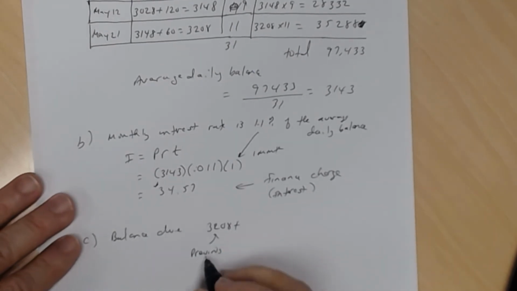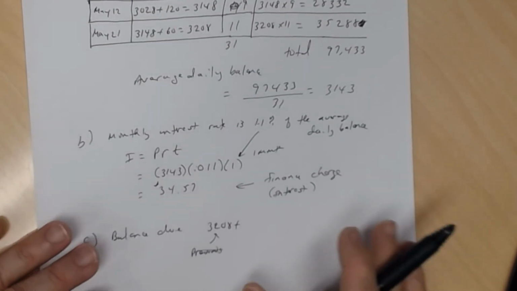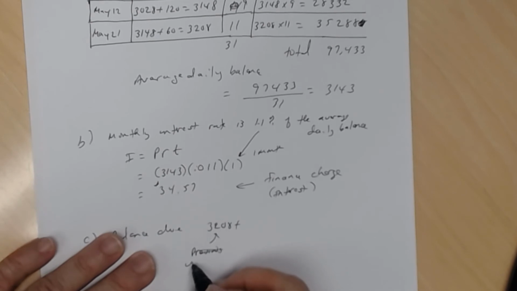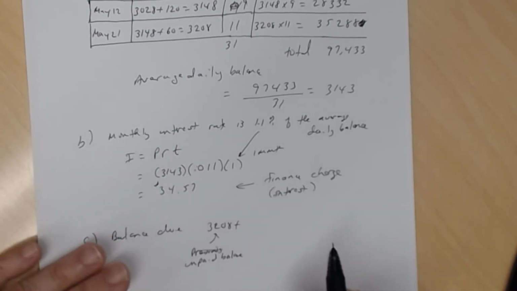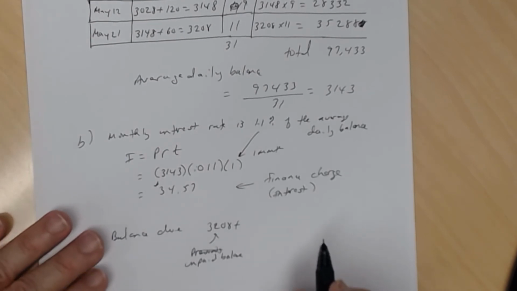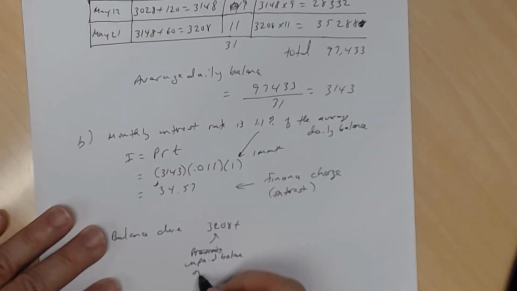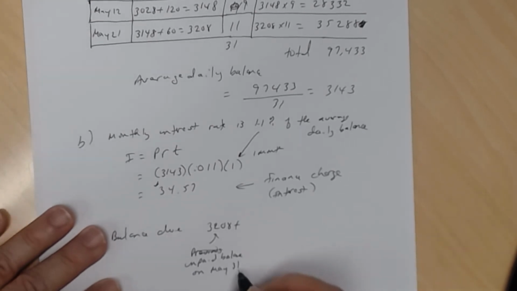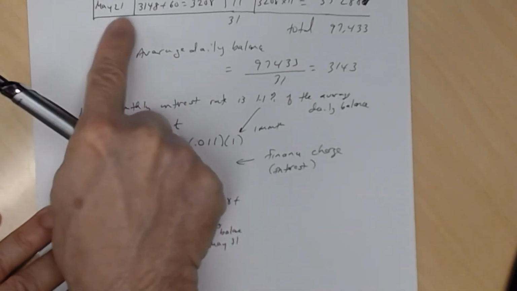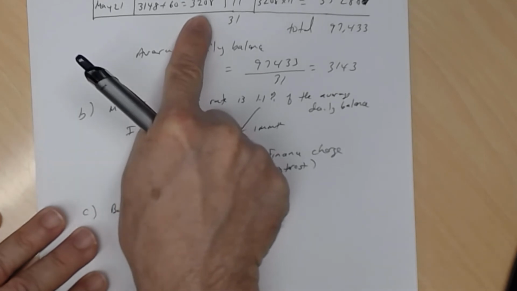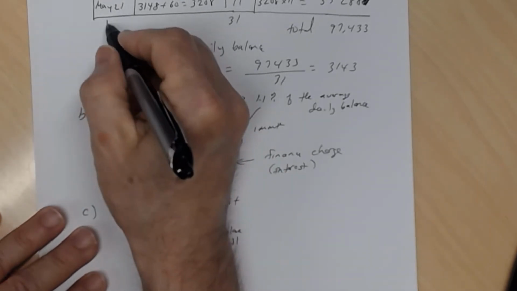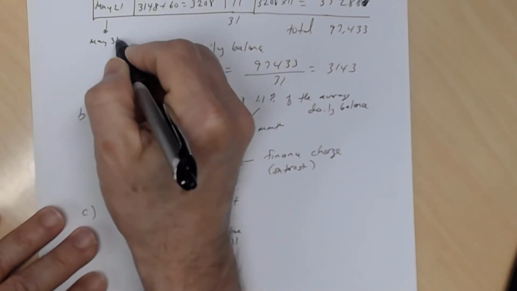Or I should say maybe the unpaid balance, so you don't get that confused with something else. So the unpaid balance on May 31st, the end of the billing period. You'll agree that this right here is from May 21st all the way to May 31st.